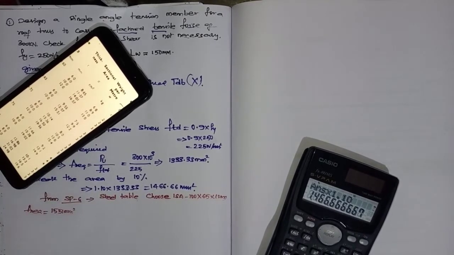This is the area. Anything else required from this? Nothing else. So based upon that, first we'll calculate the design strength due to yielding of cross section.